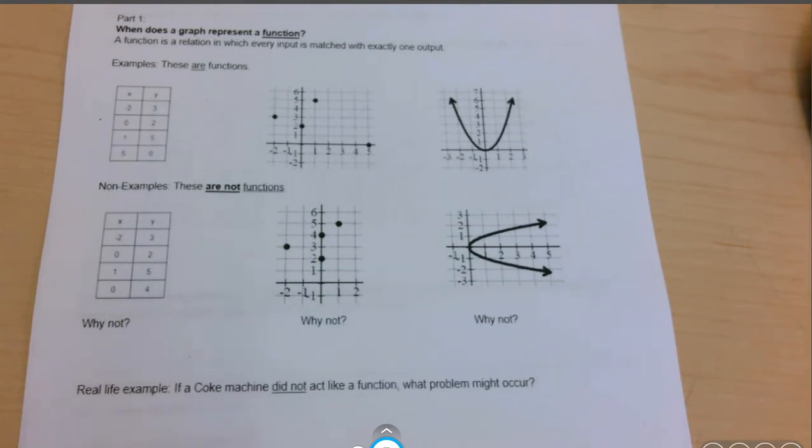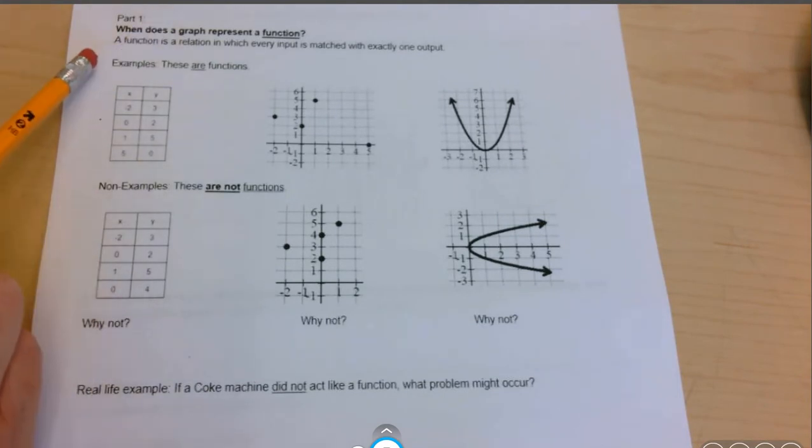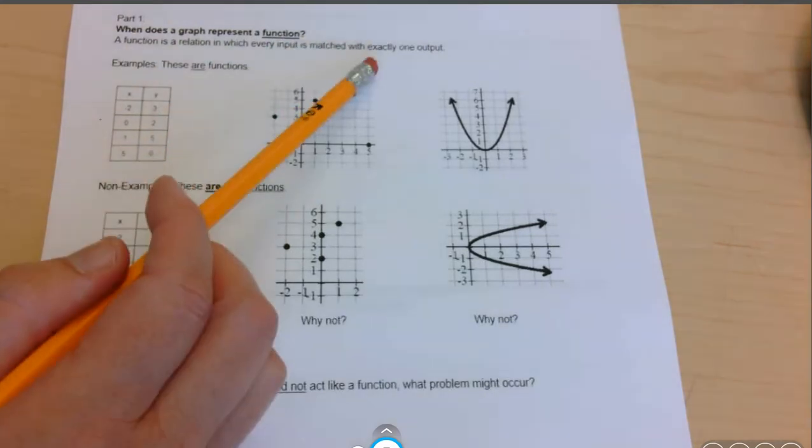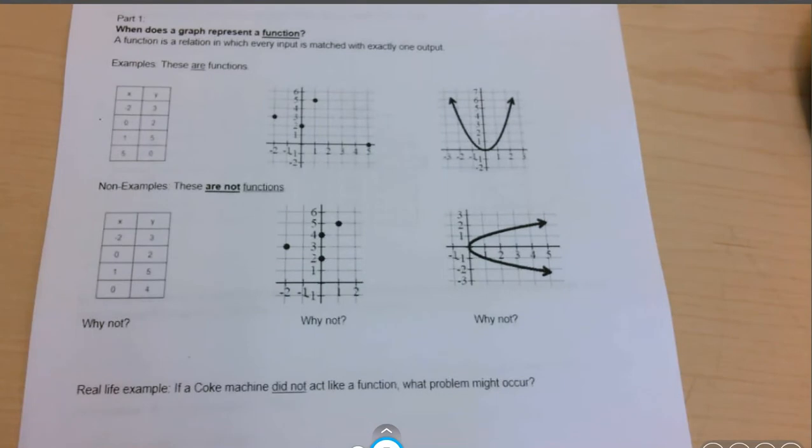You can grab one. The question's asking, when does a graph represent a function? And it says a function is a relation in which every input is matched with exactly one output. So what we need to be doing is checking the inputs to make sure that they don't have a different output for the same input. So it says up here, these are functions and these are not functions.